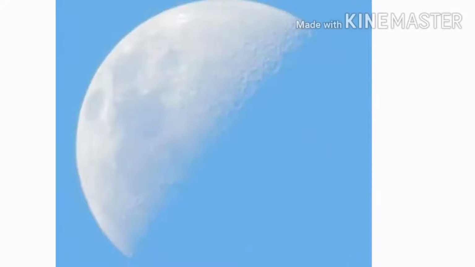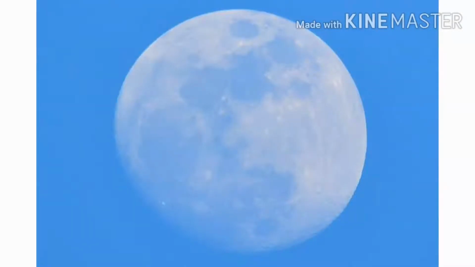About a week after the new moon, we can see half of the moon. This phase is called half moon. 2 or 3 days after the first quarter, more than half of the moon is visible. This phase is called the gibbous moon.